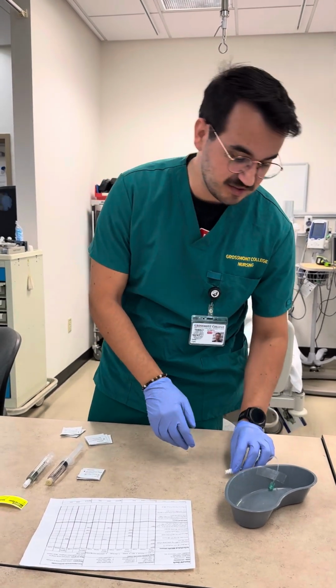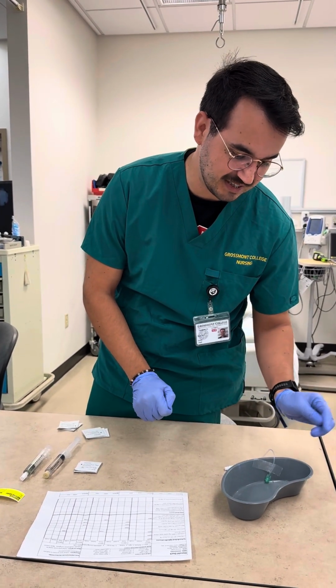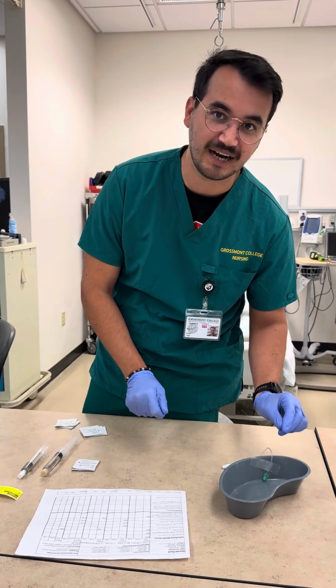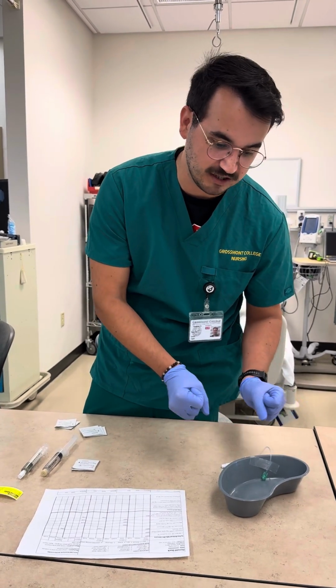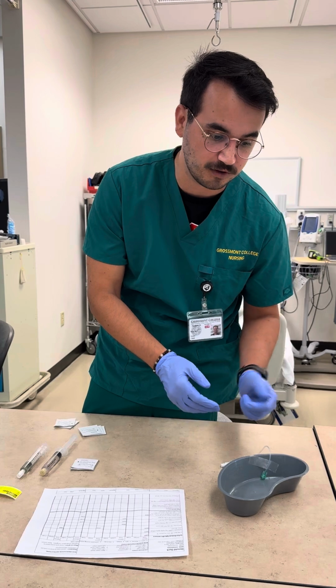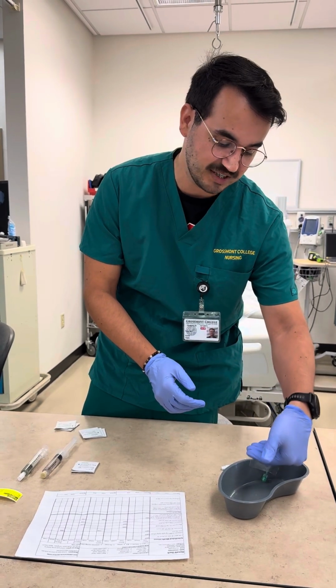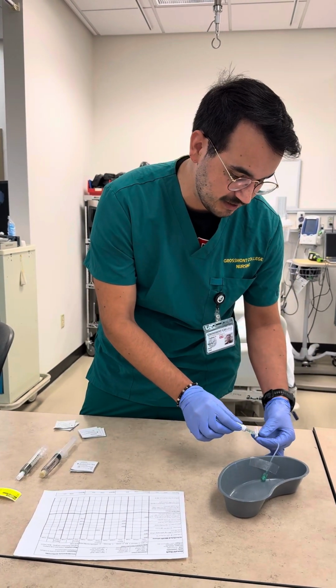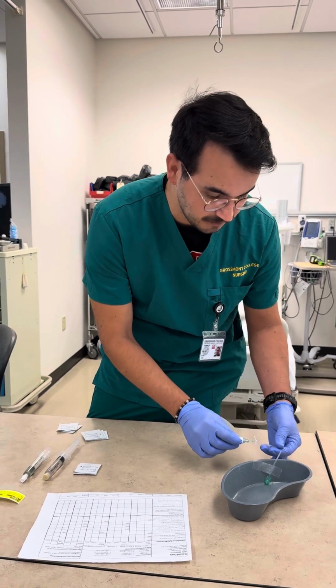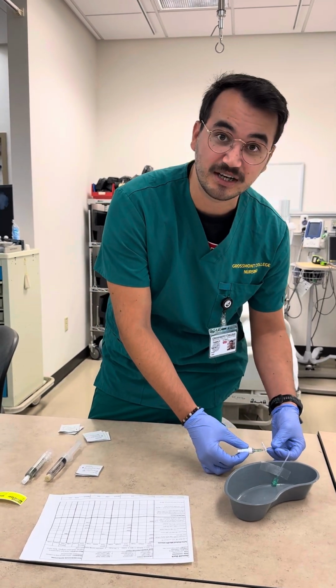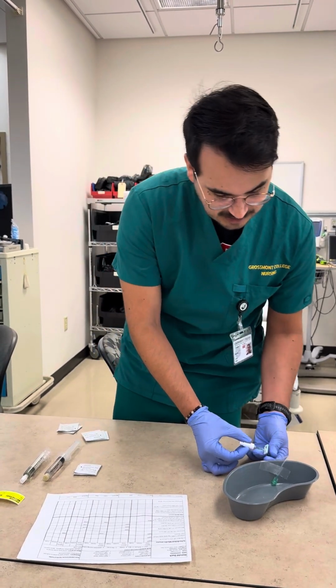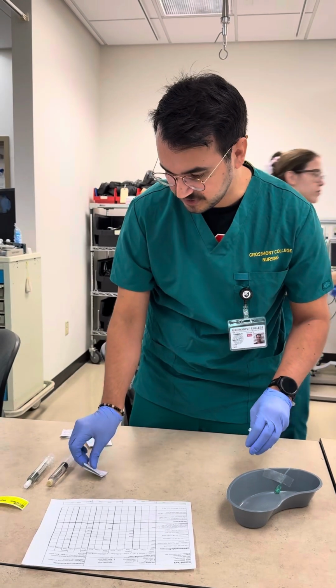So I inspect the site. I make sure to see that the dressing that is there is clean, dry, and intact, that the surrounding tissue is non-edematous and no redness or heat is observed when actually pressing. I would observe that the actual site itself is not kinked or damaged in any way. And I would get everything started.